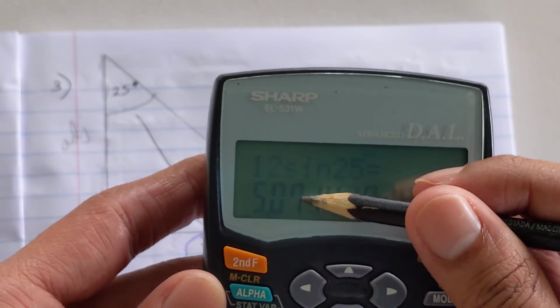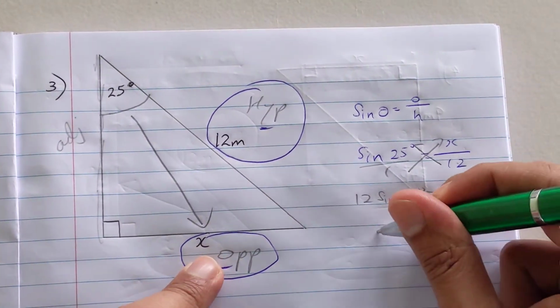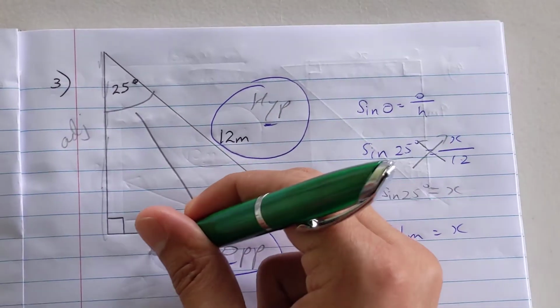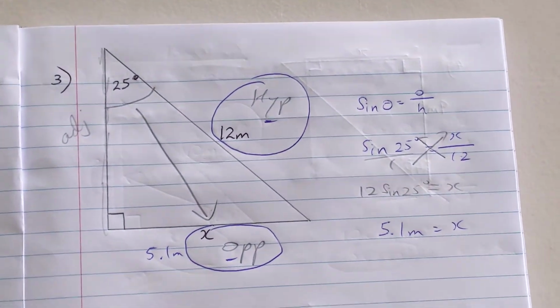So I look at the next number: is it 5 or more? So here I need to increase by 1. My answer is going to increase from 5.0 to 5.1 meters. And that will be my answer for x. Any questions so far?